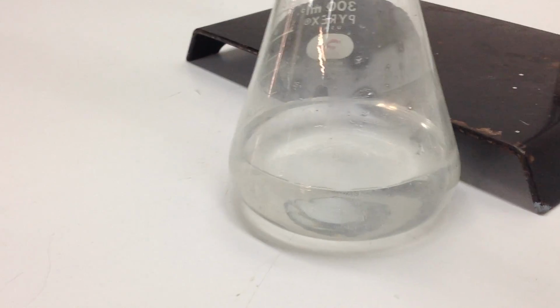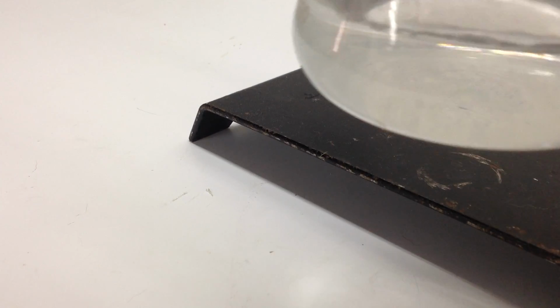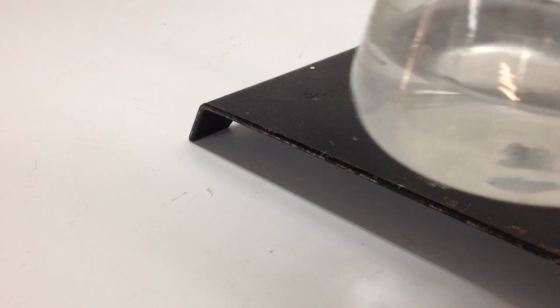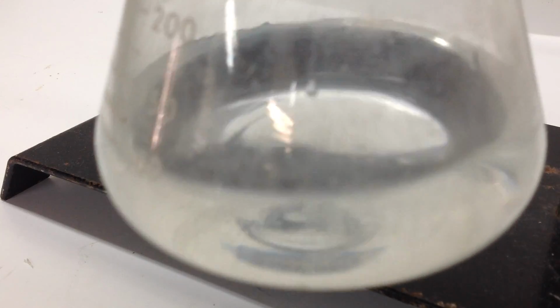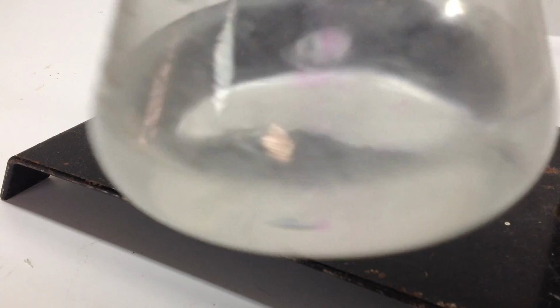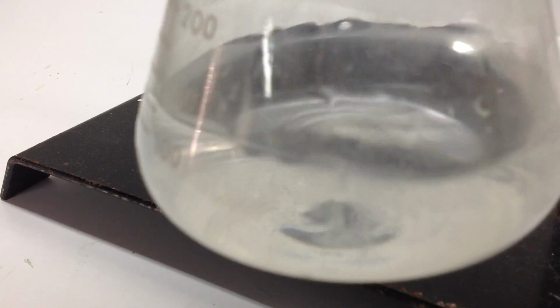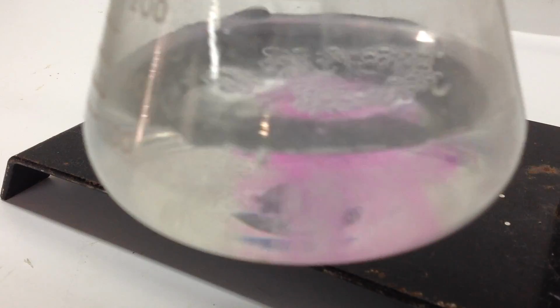All right, and then we're going to come down and, let me try and make this so that you can see it a little bit better. You can see there's a little bit of pink there, but when I swirl it to let the reaction take place, it all disappears.